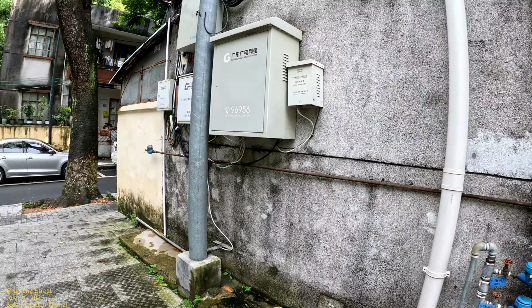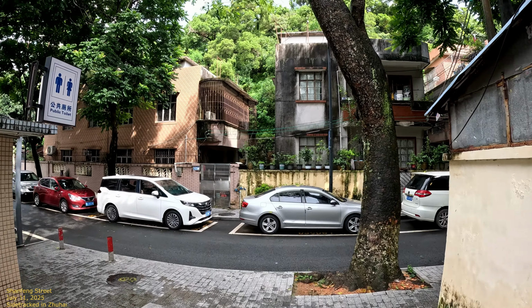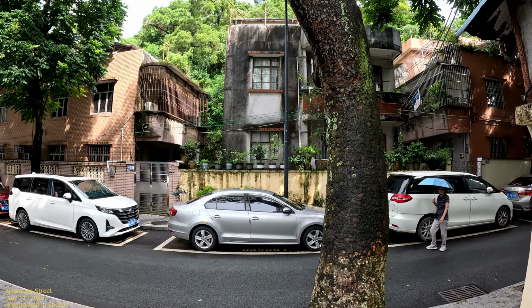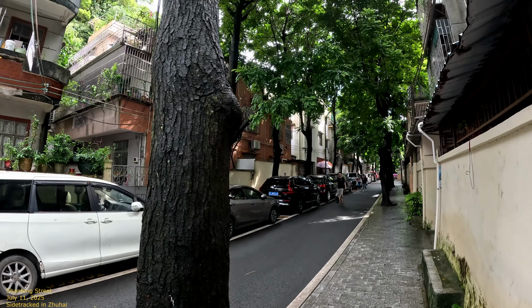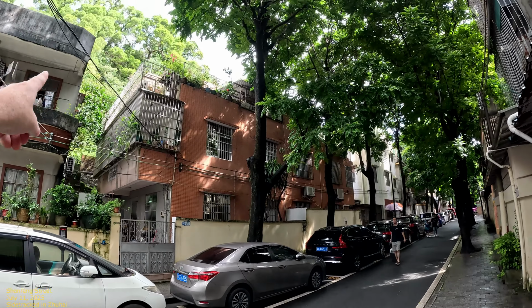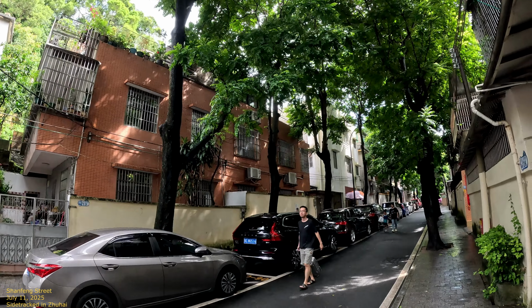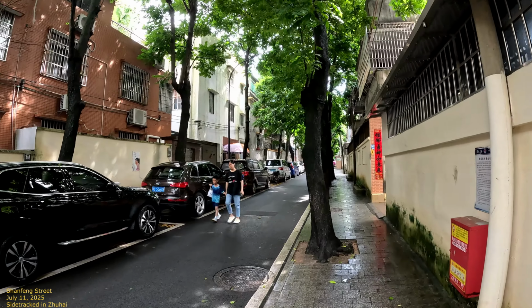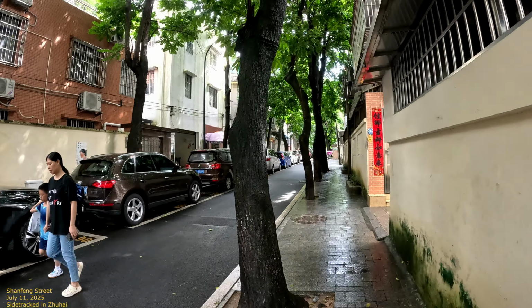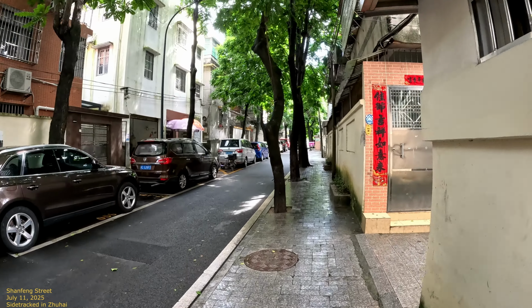Okay. So we're going to check out this whole street right here, kind of see what it's all about. There's trees and also a park right up that way. I was in this area a few days ago on the other side of the park, in Anping Road. This is not too far from there.